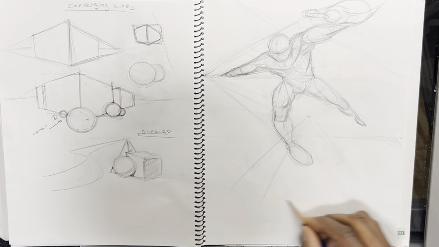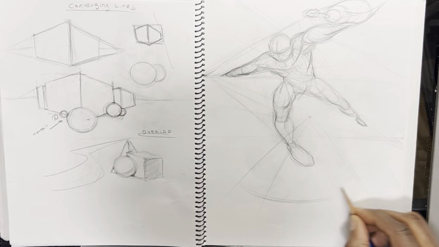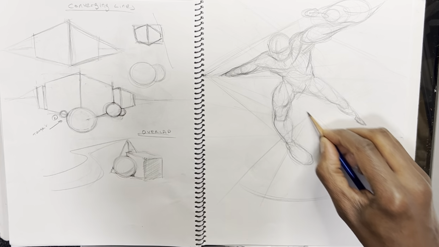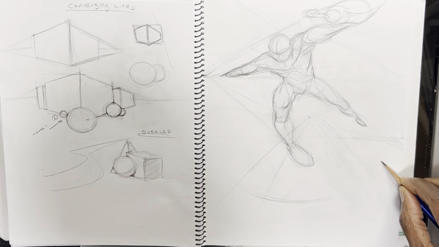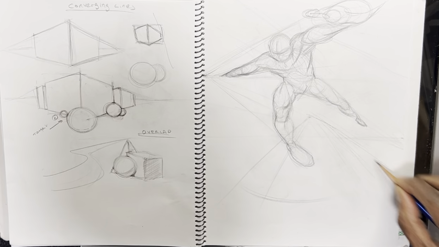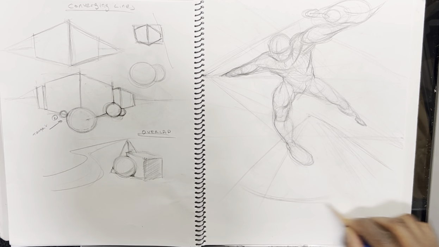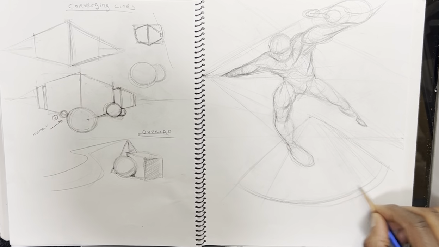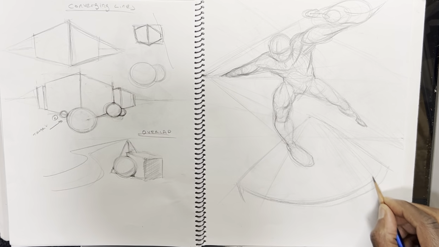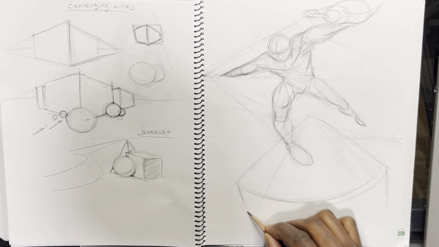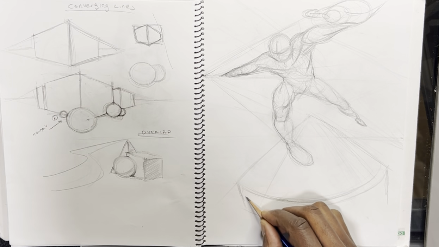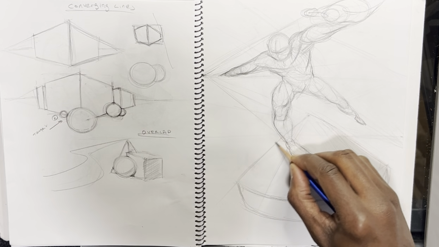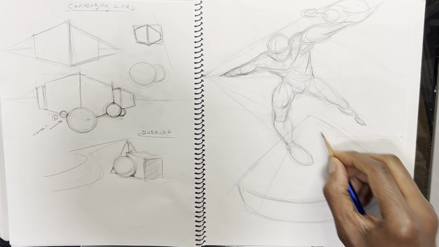And put them on a surfboard or something like that. So he's coming out of this. Something like that.